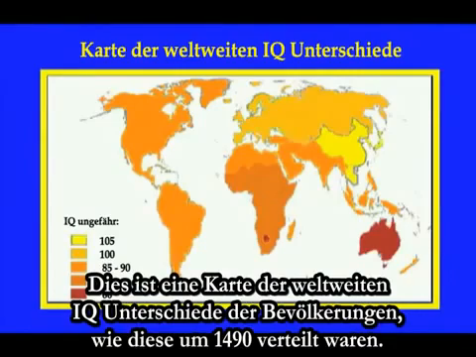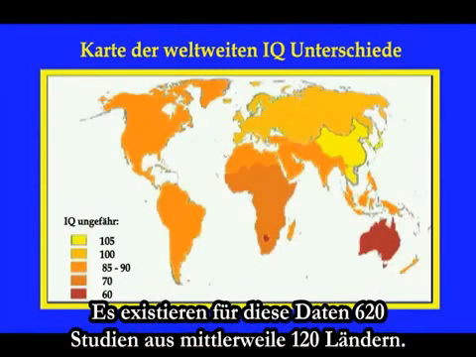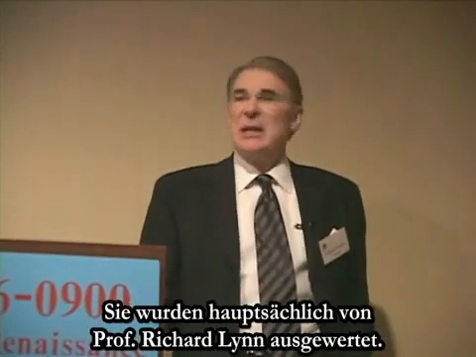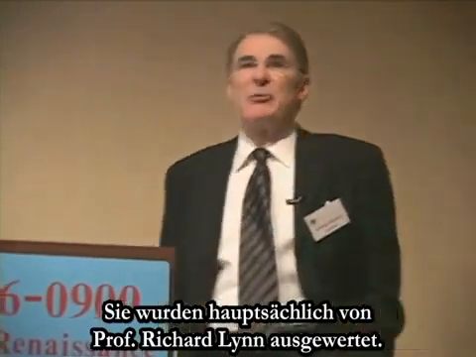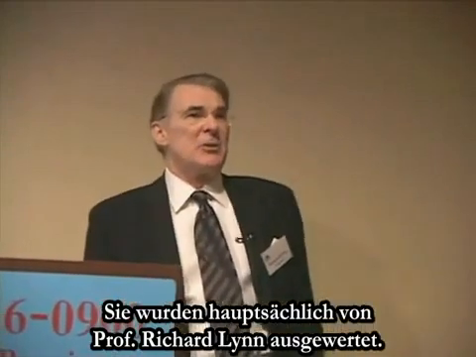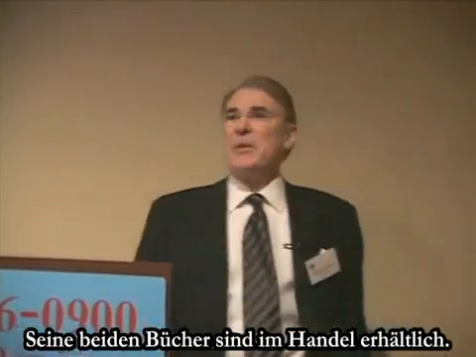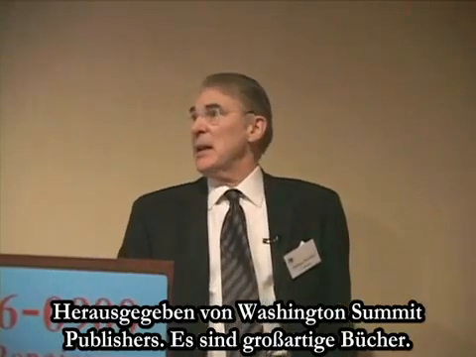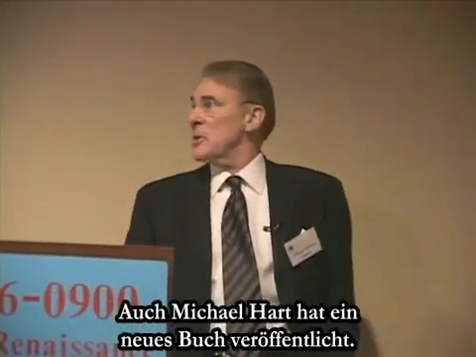This is a picture of the world IQ map of the indigenous populations of the world as they existed around 1490. The data are legion. There's about 620 studies now of IQ from about 120 nations. They have been collated by Richard Lynn more than anybody else. His 2 books are on sale from Louis Andrews, Washington Summit Publishers. You can buy them, they're great books.